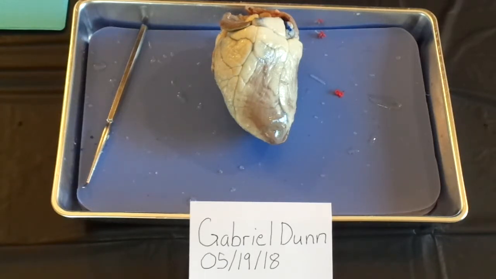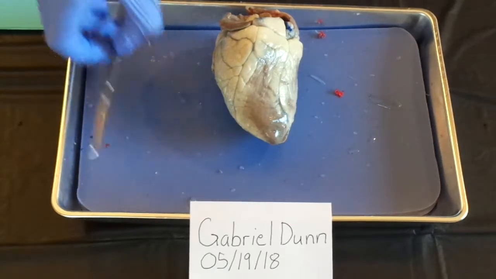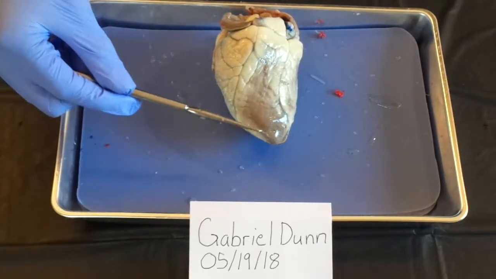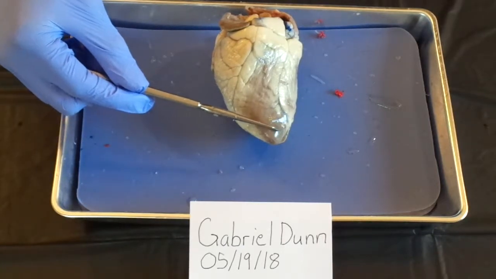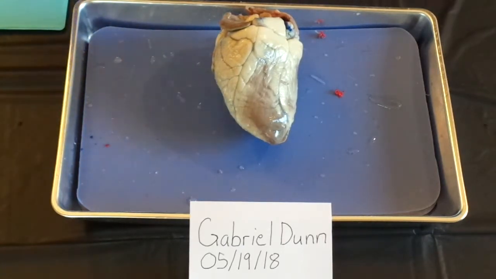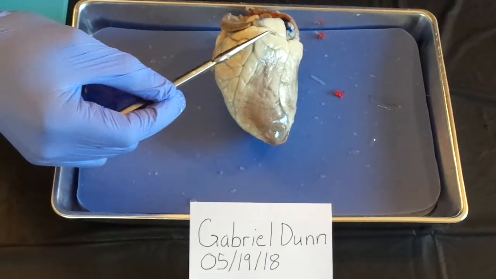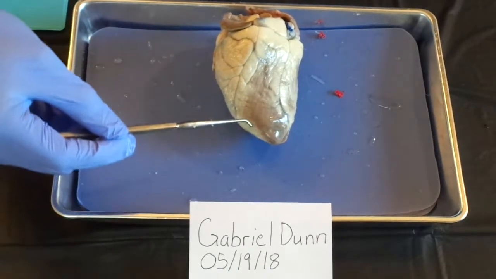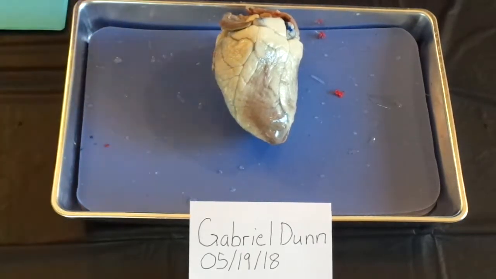In this week's video lab, I will point out several anatomical structures of the mammalian heart. Looking at the anterior view of the heart, at the bottom to the left, there's this pointed end here called the apex of the heart. And also there's this groove here that separates the left ventricle from the right ventricle, called the interventricular sulcus.